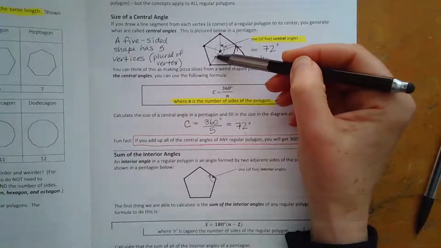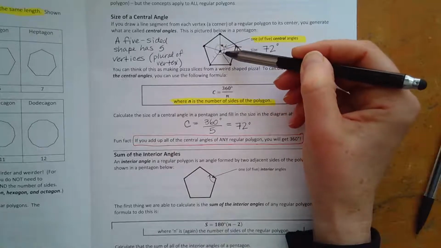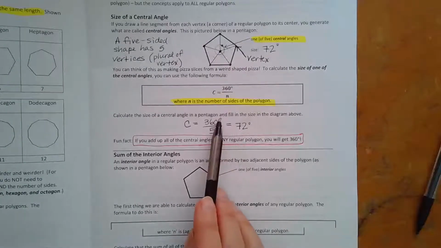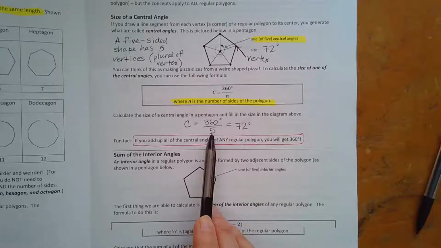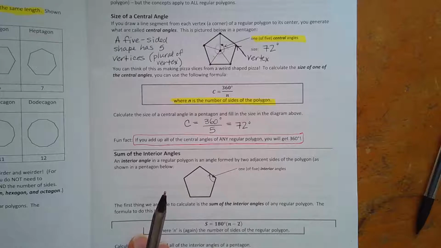So for any regular polygon, to find the size of the central angle, you take 360 divided by however many sides that polygon has. So that's our first rule, our first law of a regular polygon: the size of a central angle is 360 divided by n.